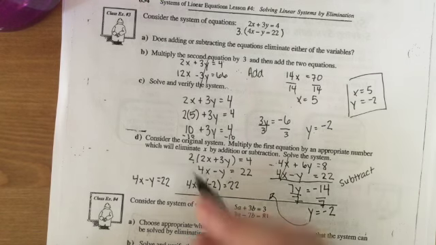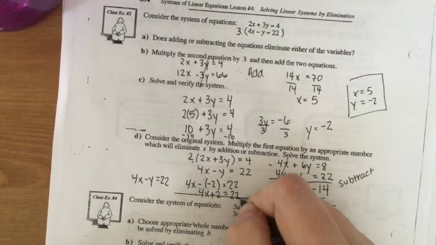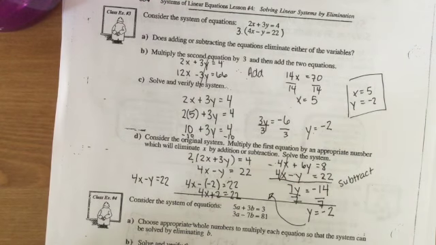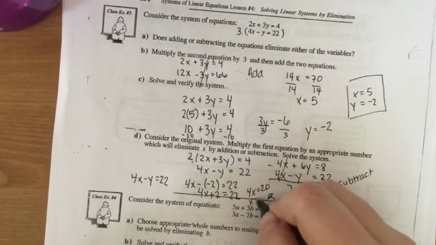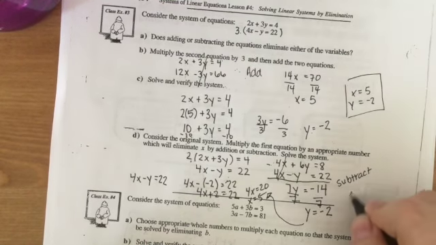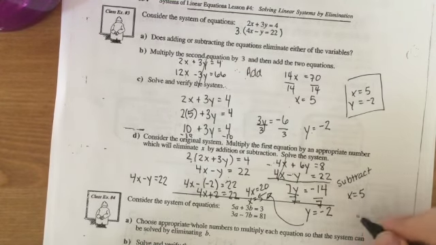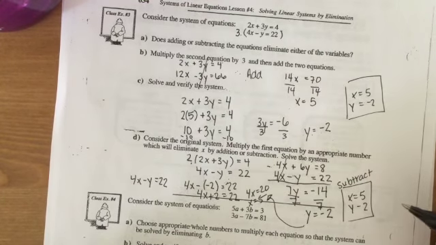4x, negative 4x plus 2 equals 22. And so now if I subtract 2, I'll get 4x equals 20, which dividing by 4, x will equal 5. And so it's the exact same solution that I had up above. X equals 5, y equals negative 2. It's just a different way to get there.